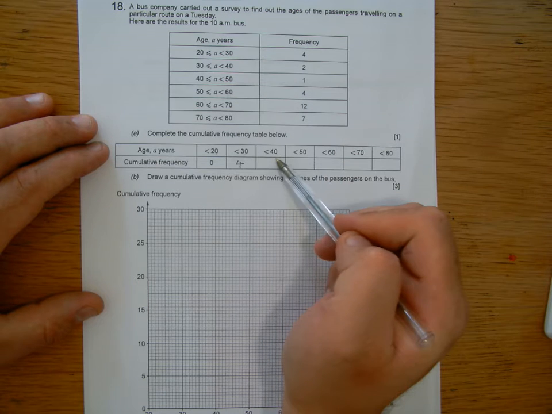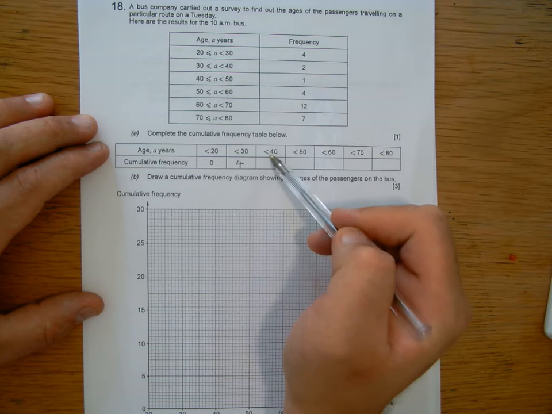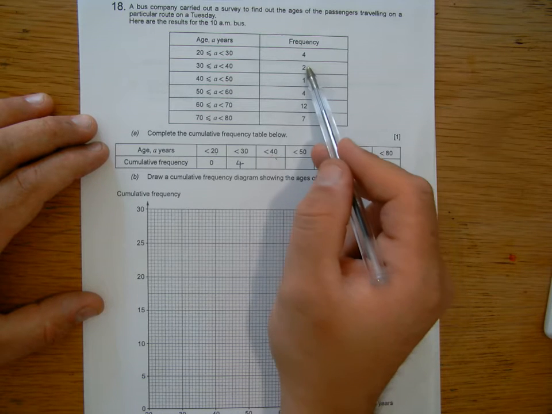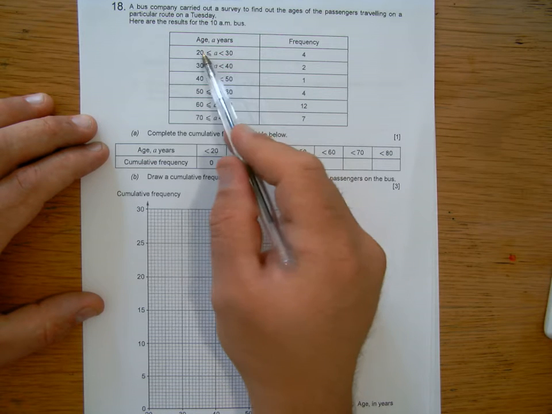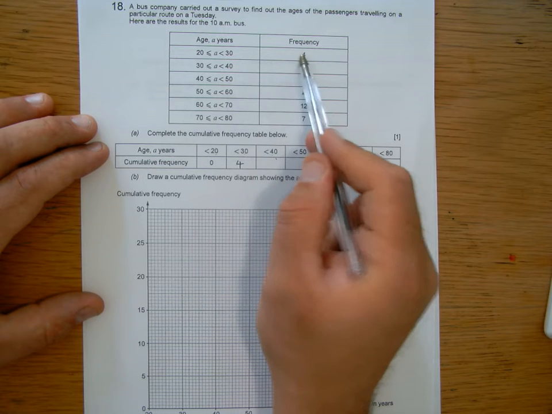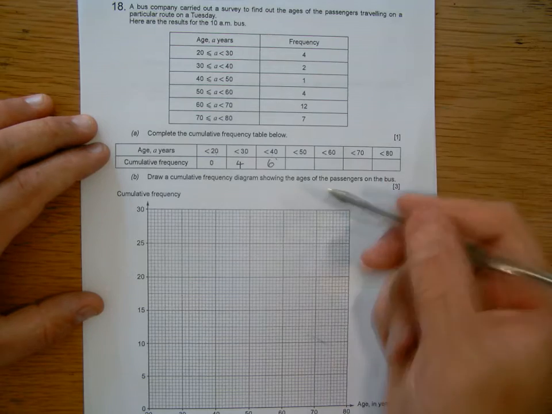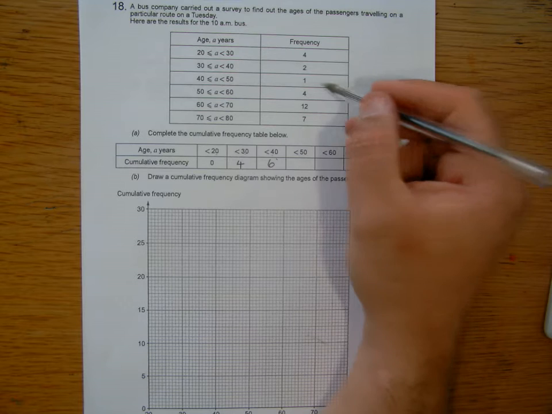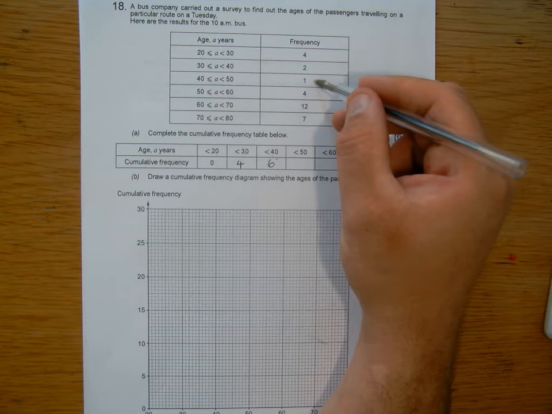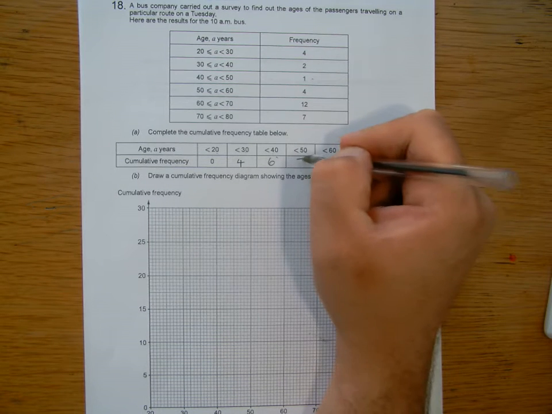Now less than 40, you've got to be careful here. Don't just write 2 down, because if you're under 40 years of age, you could be in this category between 30 and 40, but you could also be in this category, couldn't you, between 20 and 30. You could also be that. So you need to add them together to get 6. So we're going to have a running total that is going to be increasing as we go along here. So then in the next group, between 40 and 50, there's 1 person there. So we need to add that on to the 6 that we've got here. So we've got 7 now.